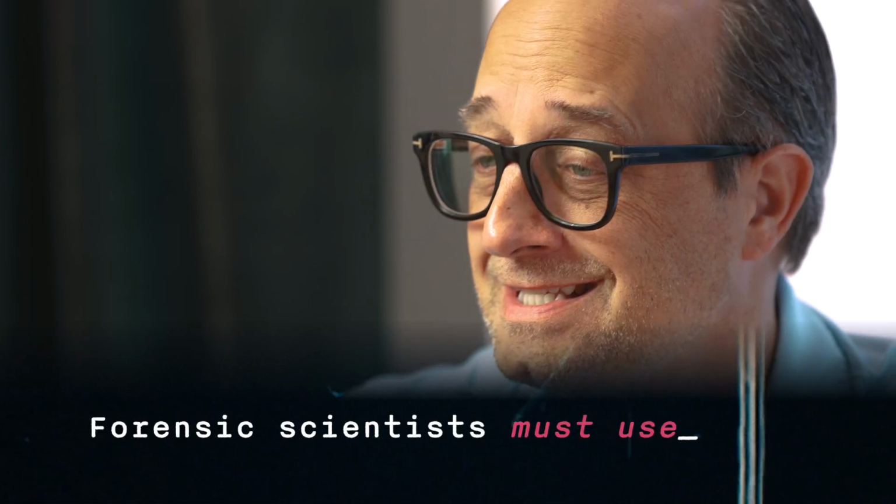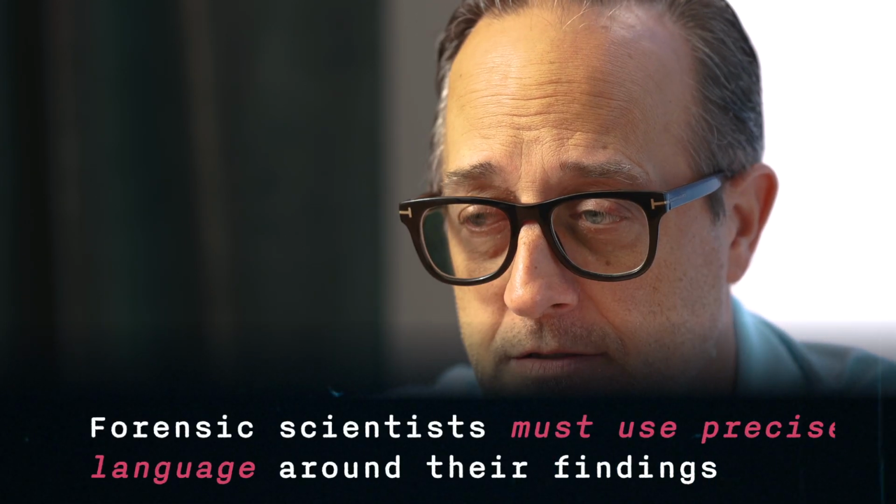While the media often uses the term match to describe evidence, forensic scientists are more precise. Instead of saying something is a perfect match, we might report the probability that the evidence could have come from another source. This is especially true in complex cases like partial fingerprints or mixed DNA samples.